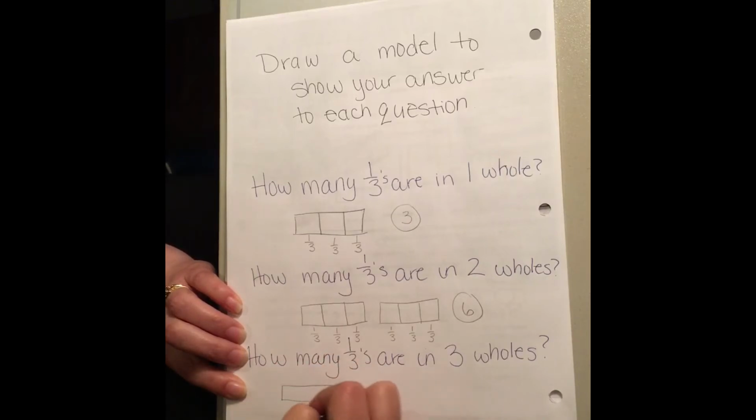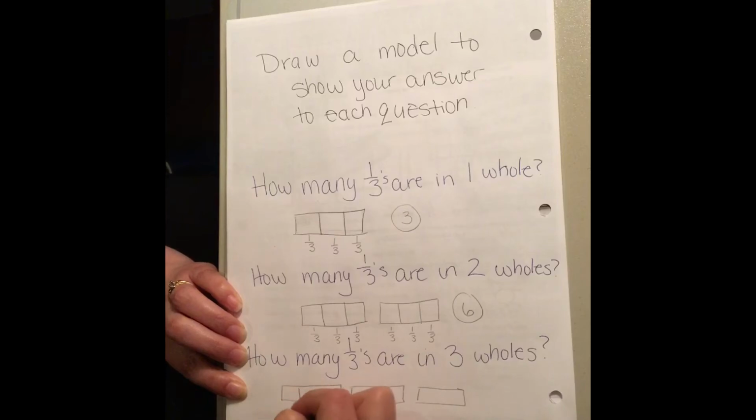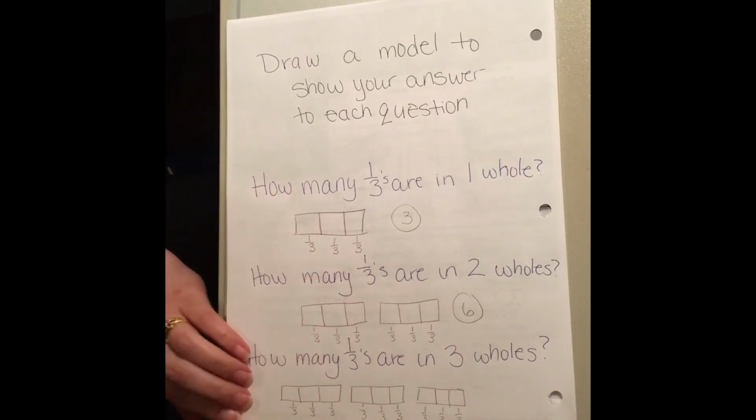Now I'm going to look at three wholes. One whole, two wholes, three wholes. I divide it into thirds. This is 1/3, this is 1/3, and this is 1/3. Going to repeat it over here. 1/3, here's another 1/3, here's another 1/3. And for my last fraction bar, 1/3, 1/3, and 1/3. So if I recognize the pattern, 1, 2, 3, 4, 5, 6, 7, 8, 9.